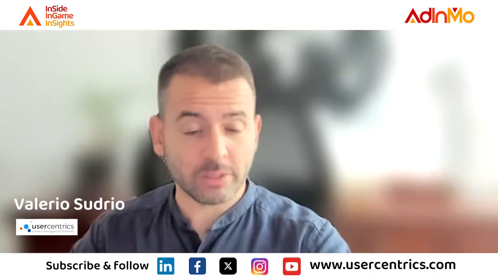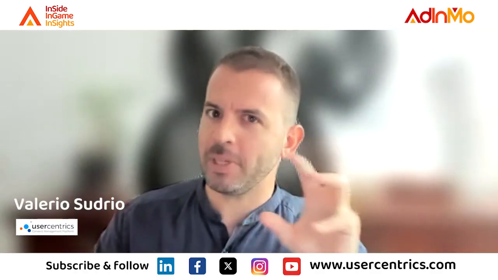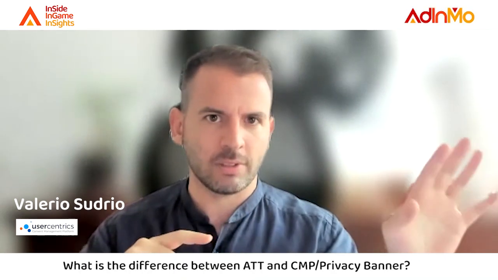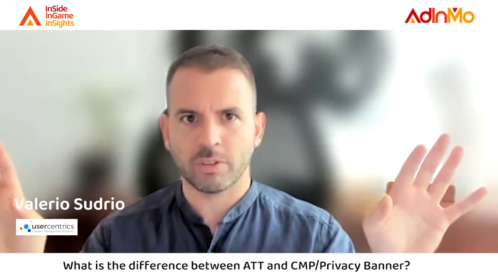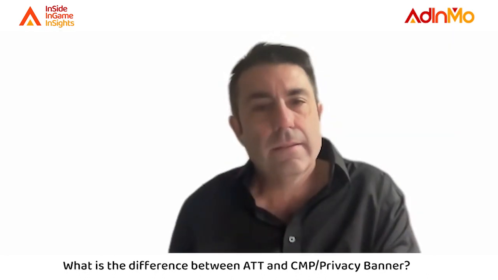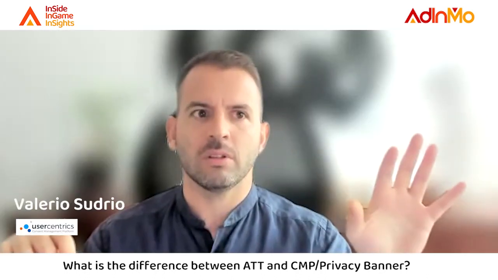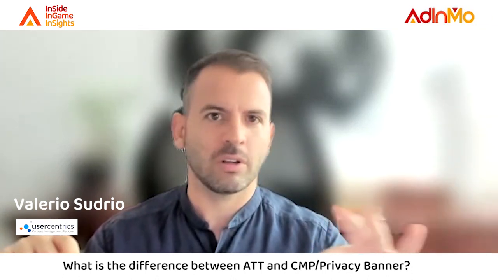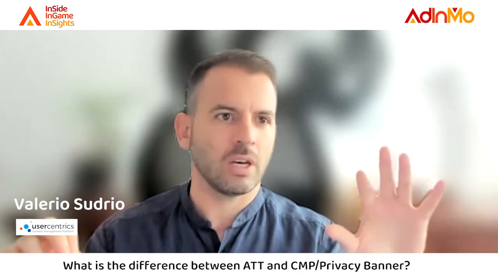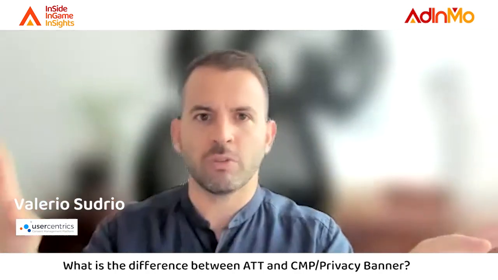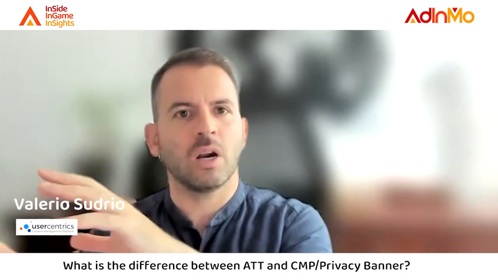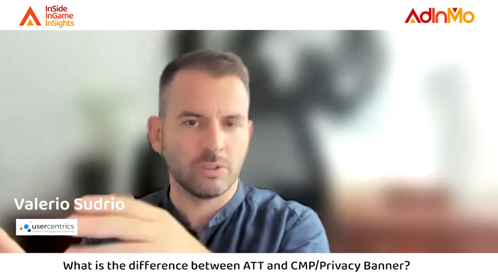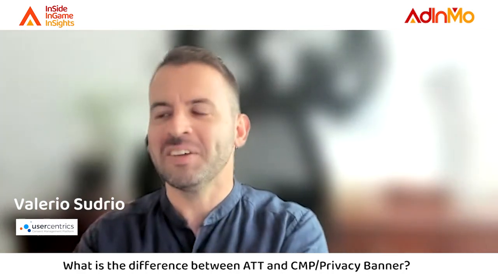I have one point, because we mentioned it before, and there is a big confusion in the industry, which is the difference between ATT and a CMP or privacy banner. ATT is not a legal banner, so it doesn't cover you legally. It doesn't serve the purpose of a CMP, which is GDPR, CCPA, because it's not only GDPR. Now this requirement will come in the US as well, but we can speak about that in a few months.